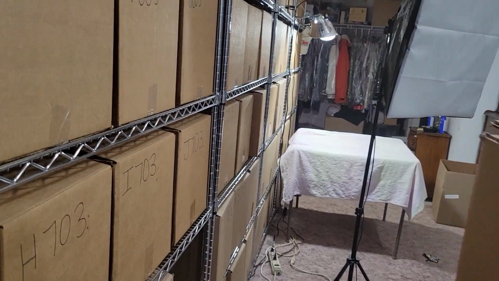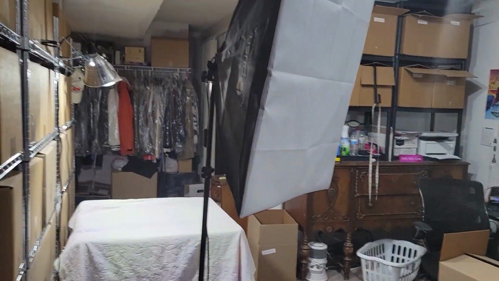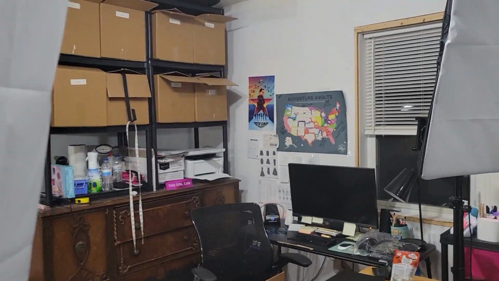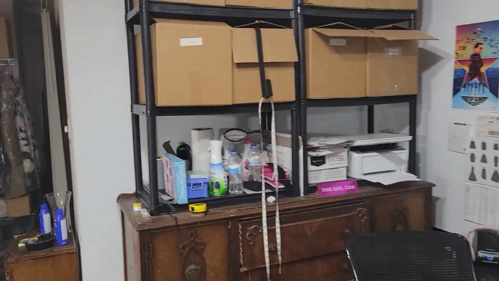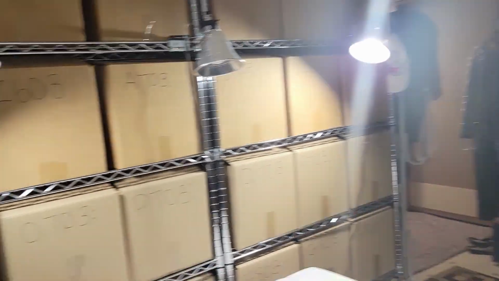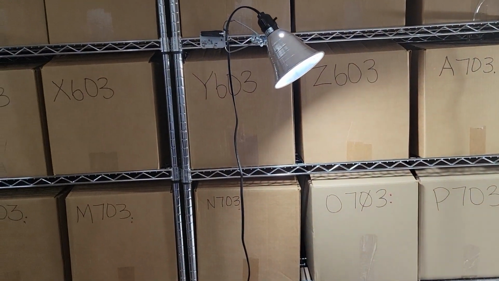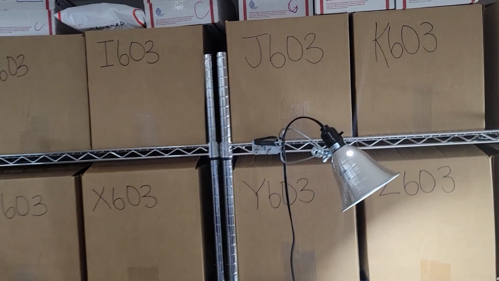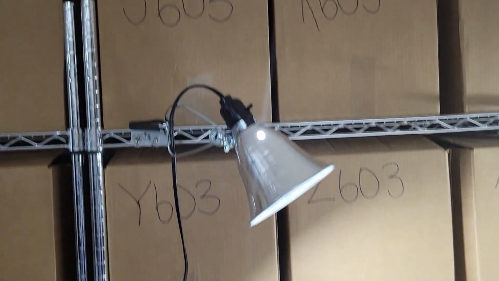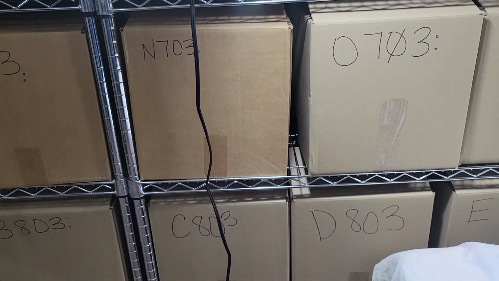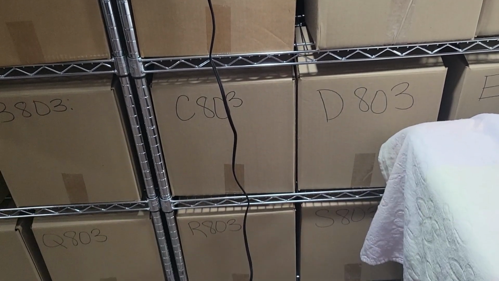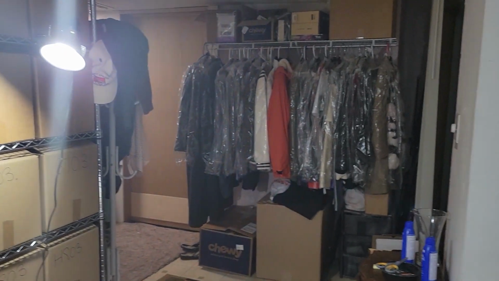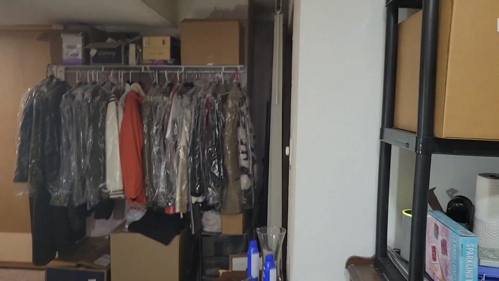Let's see. Oh, I did want to mention that what we use is a distributed sequential inventory system. So you can see that we have 603s, a row then of 703s, 803s, and we go into actually 903s around the corner.